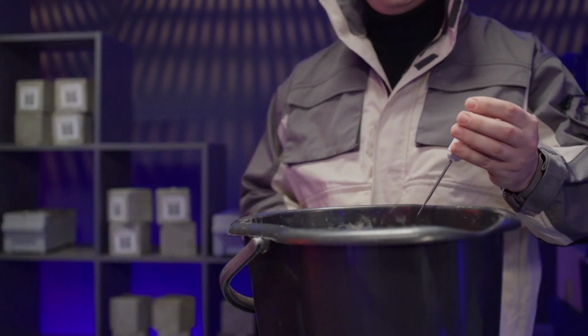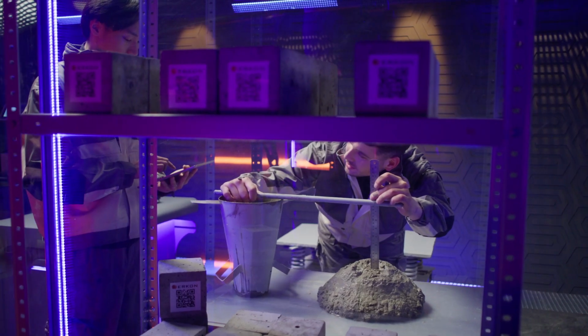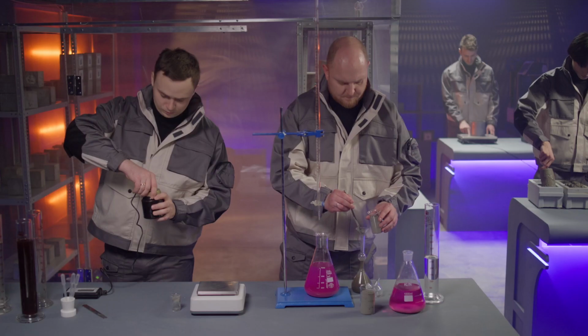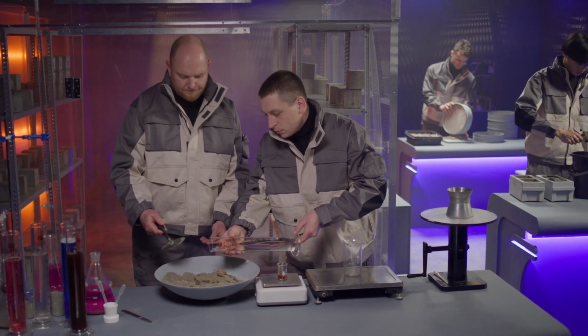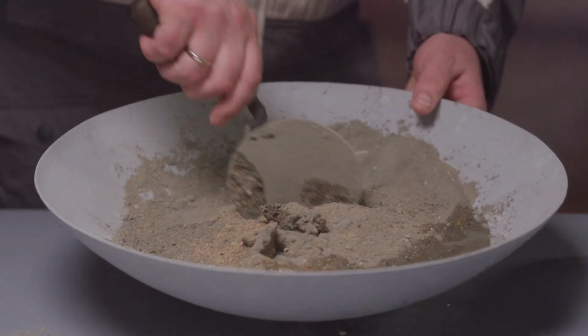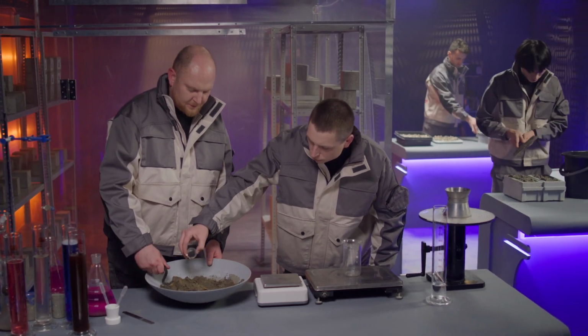The concrete truck sped off with the tested mixture, and work continues at the plant and in the laboratory. The specialists are always at work, checking raw materials, controlling production, testing new chemical additives, consulting customers, but most importantly, testing the strength of the finished concrete.